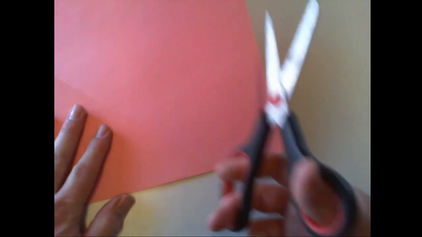So I'm going to go ahead and grab my scissors. I had my scissors, hold on. Way over here in this cubby. Okay, sorry. All right, I got my scissors.